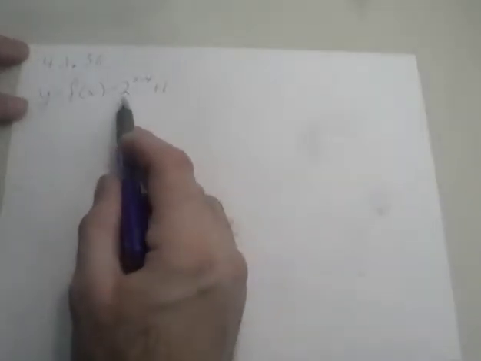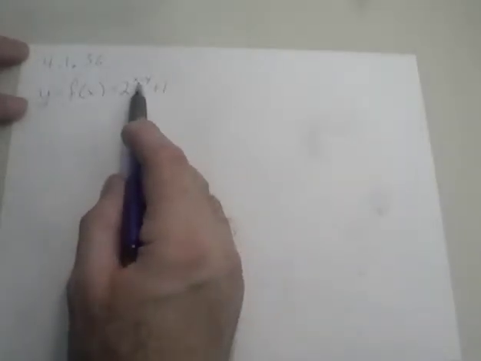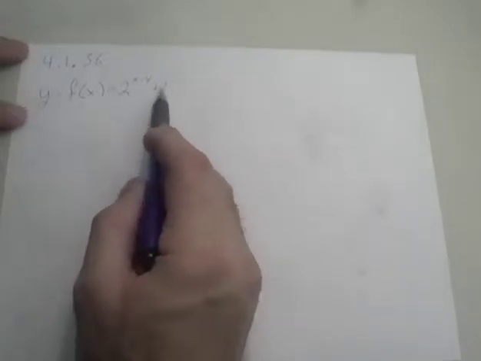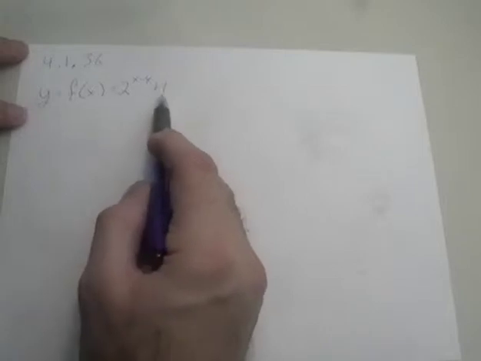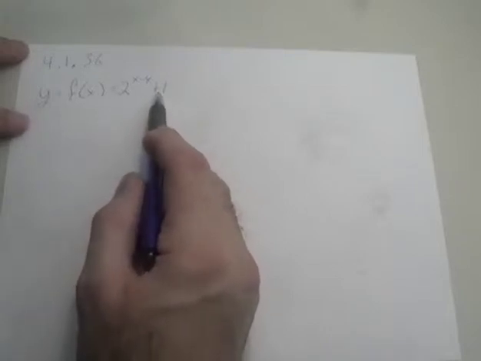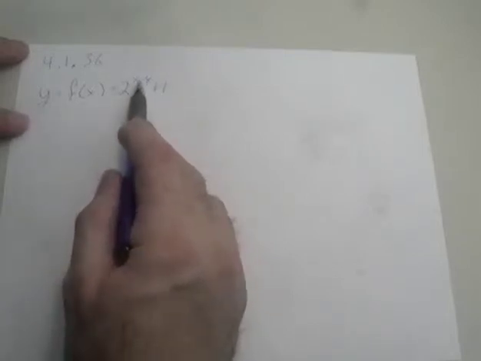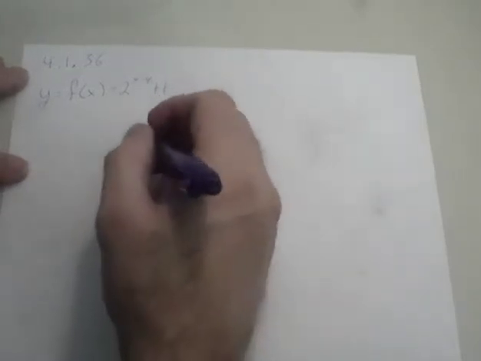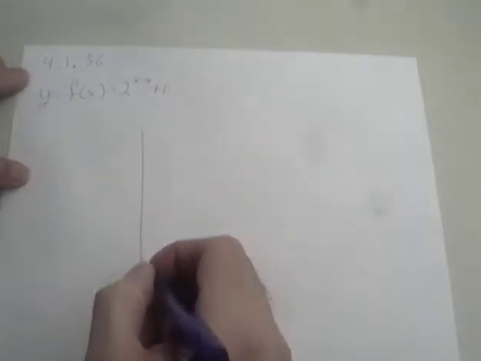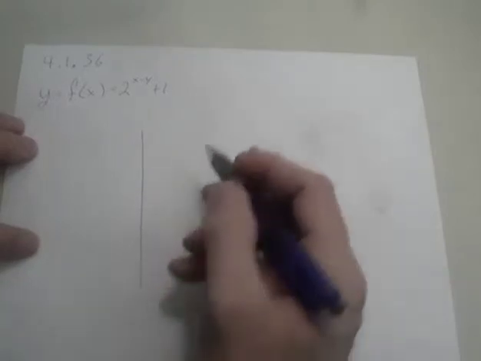Here's an example of an exponential graph. The base is 2. Notice that this is going to be transformed either to the left or to the right, and either up or down. In this case, I expect it to go up 1, and we'll find a way to decide what's going on with this graph.